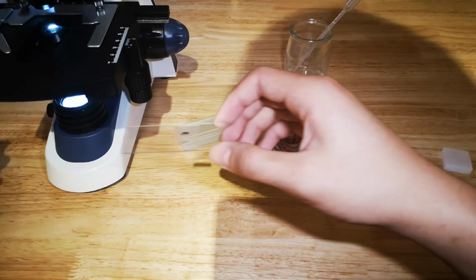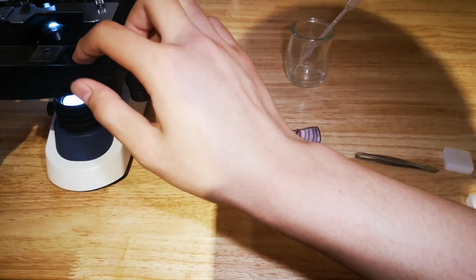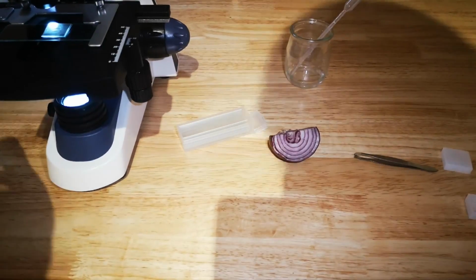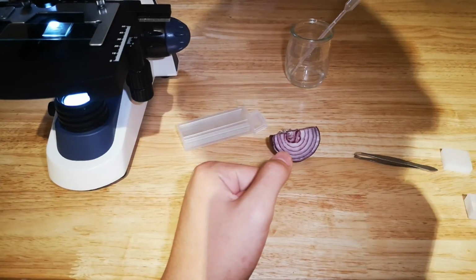Let's put it under the microscope. Then look from smallest zoom to largest.